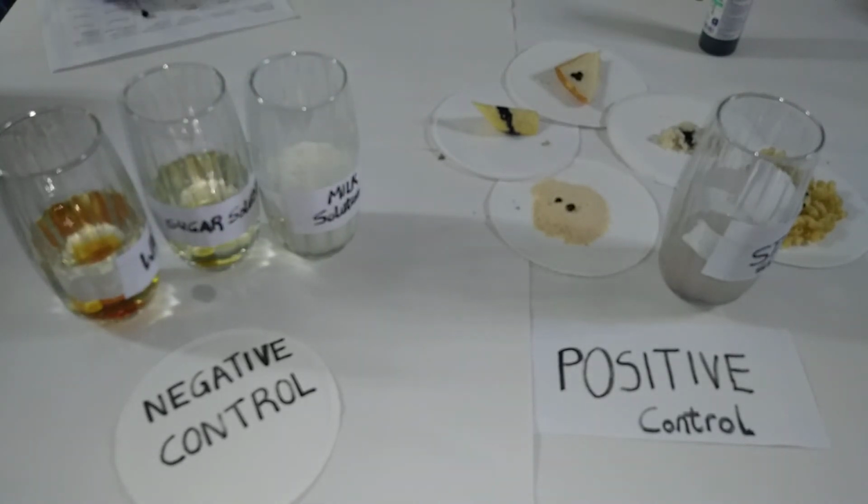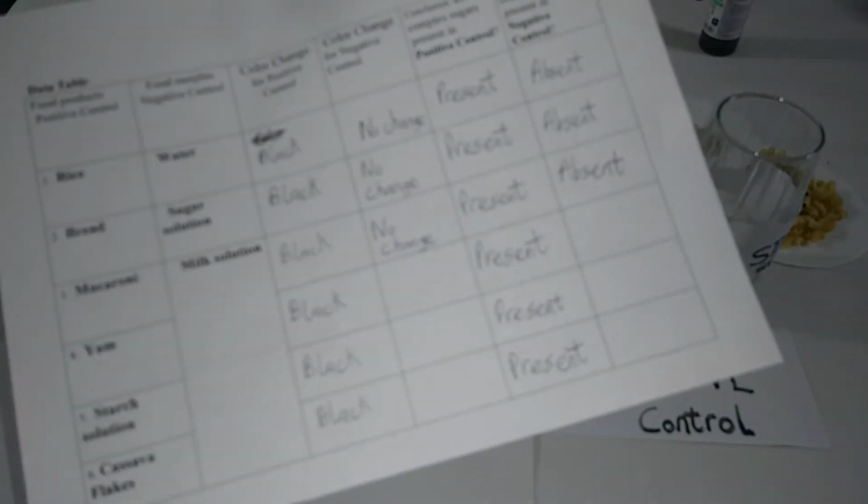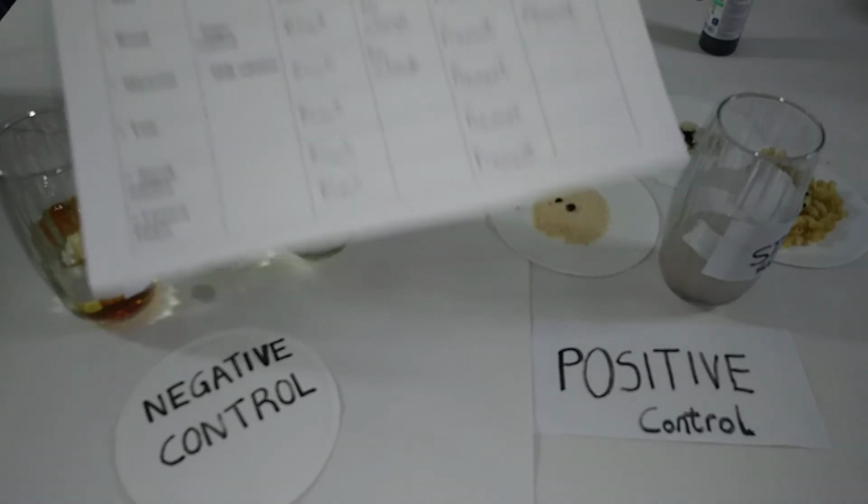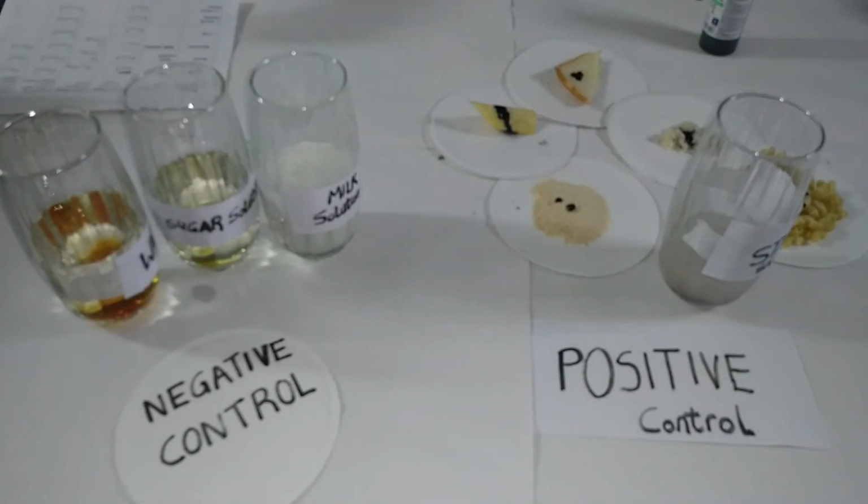So observations in this experiment, as you can see, this is the data sheet for the experiment, and most especially all the food samples in the positive group turned black or bluish black, and there's no change in the negative control group. And so the negative control group has increased the confidence and the validity of this experiment, making this experiment valid.